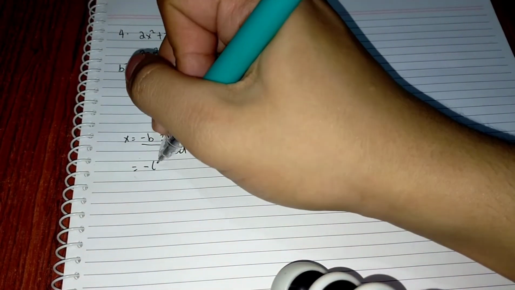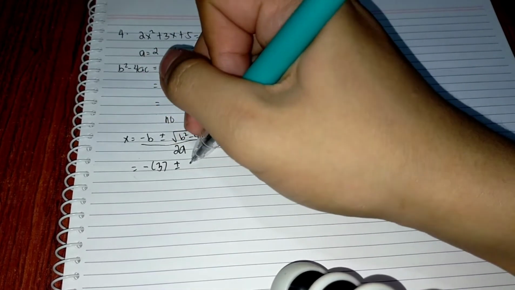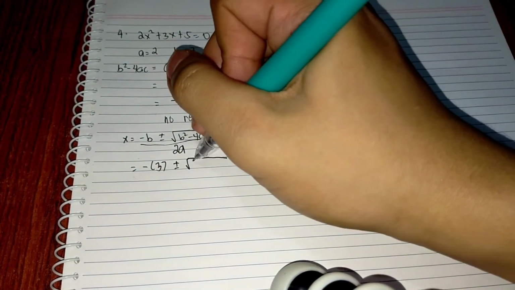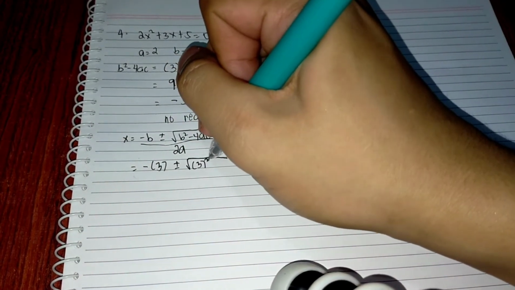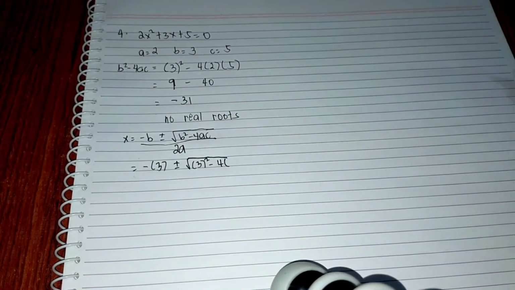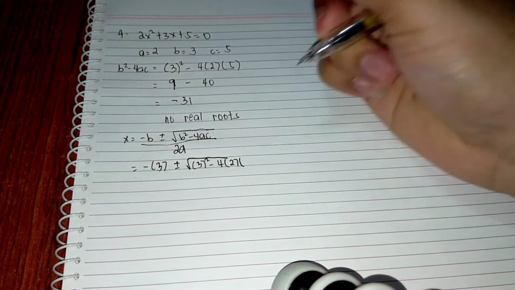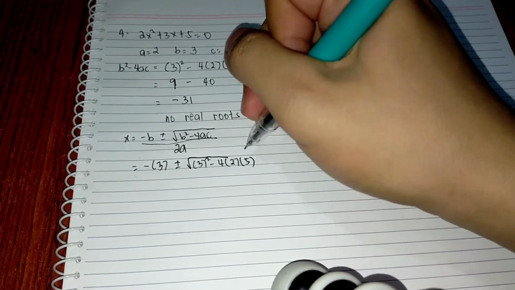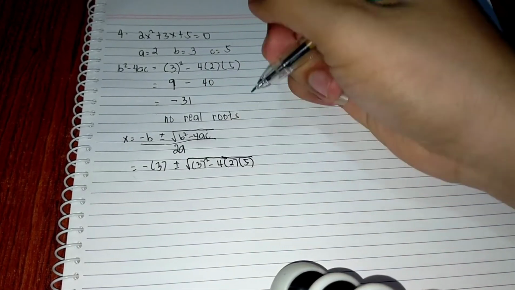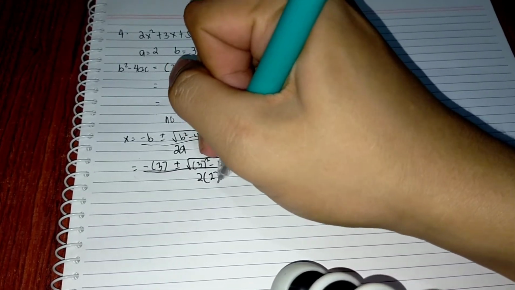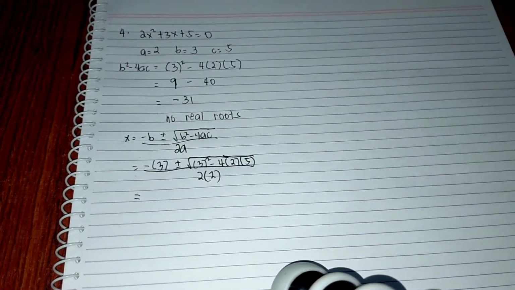So, since may negative dyan, negative plus minus square root of, what is b squared? That would be 3 squared minus 4 times, what is the value of a? 2. The value of c? 5. So, diretso natin siya. All over 2 times 2. Okay. Next. Negative 3 will become negative 3 pa rin.